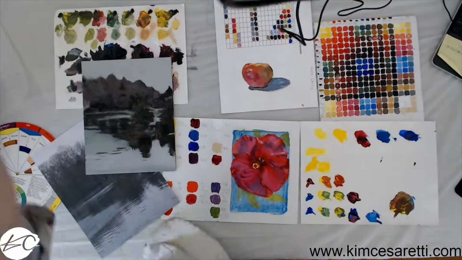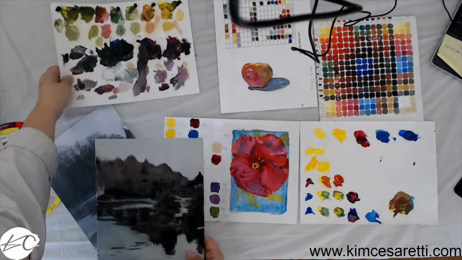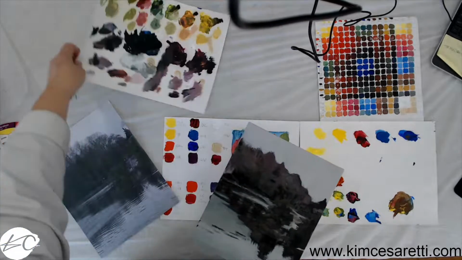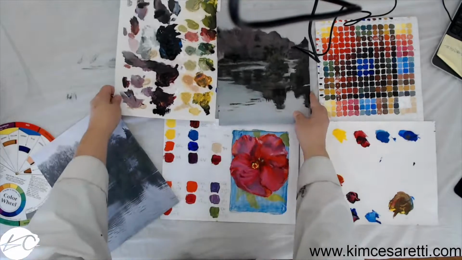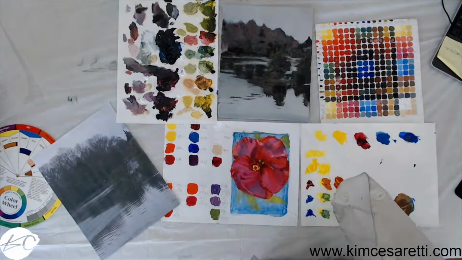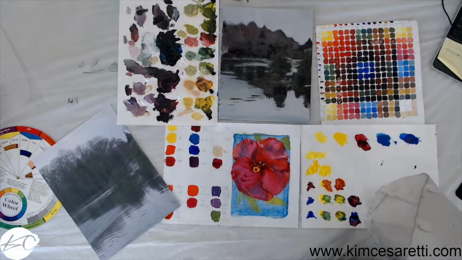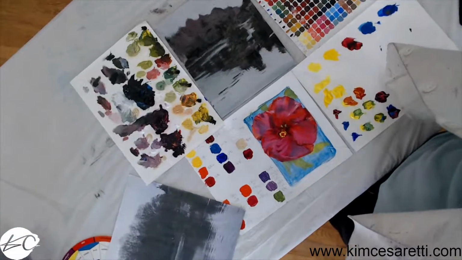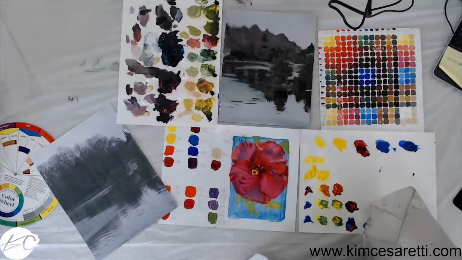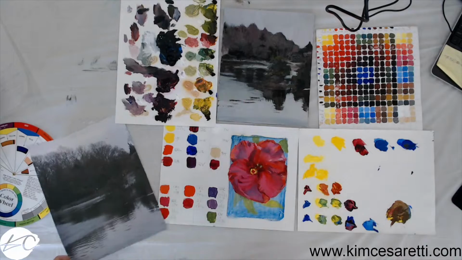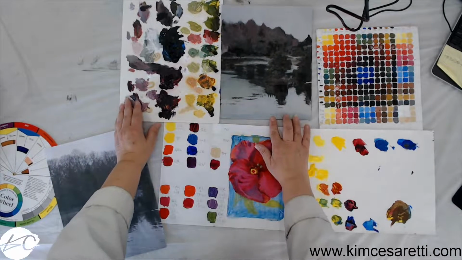All right, there we go. Let me take this. So I want to put more detail on this. Okay, so that's the palette. I'll move that in a second. Okay, all right, so we got that.